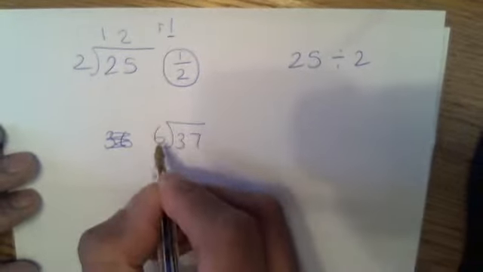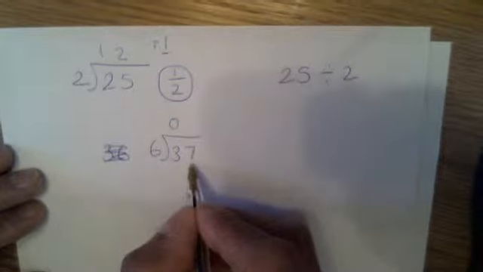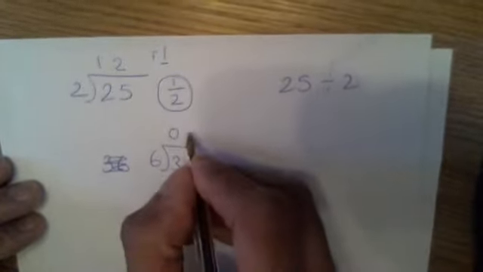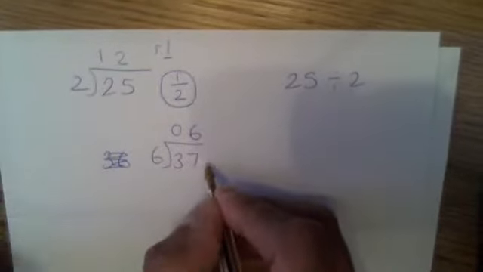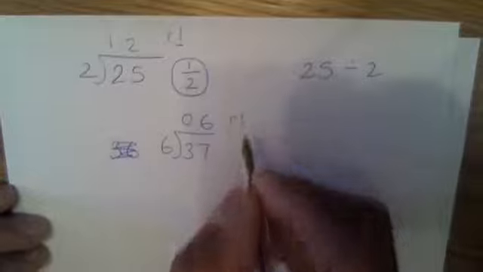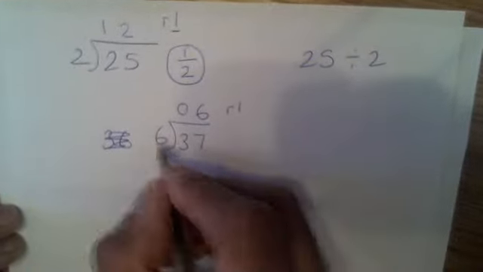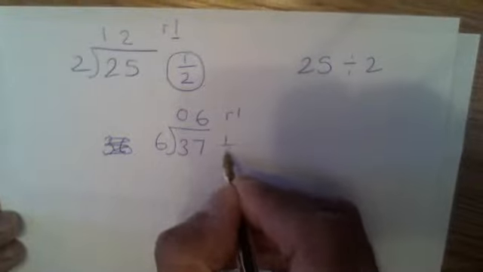divided by 6, how many 6's are there in 3? 0. How many 6's are there in 37? 6 6's are 36, so that's 6, and the remainder is 1. So you could say 6 remainder 1, but if you want to divide it out fully, you would say it's 1 divided by 6. It'd be 6 and a 6th.